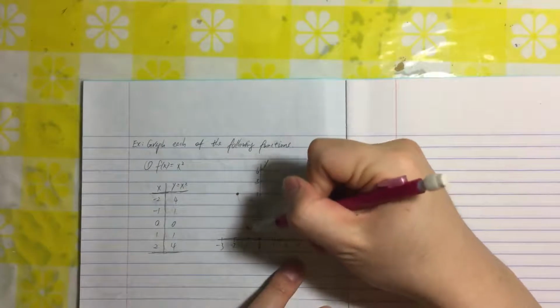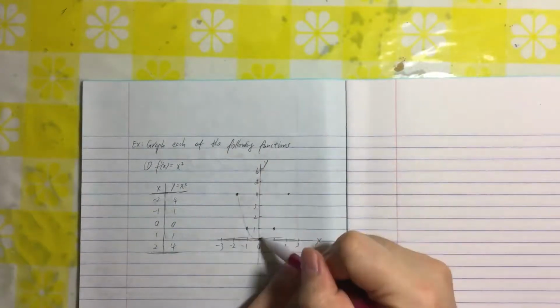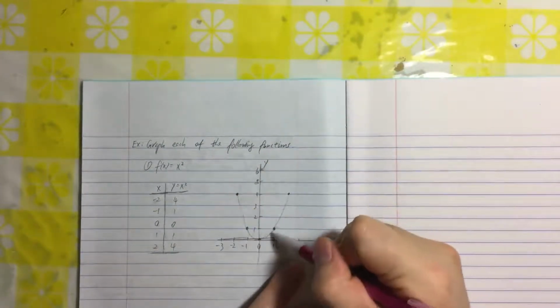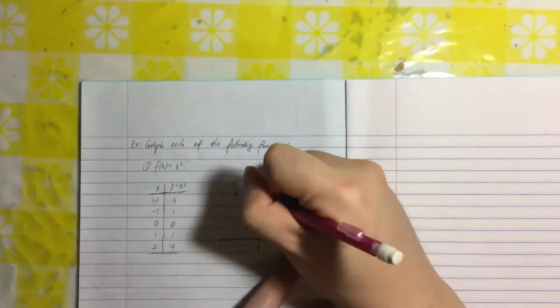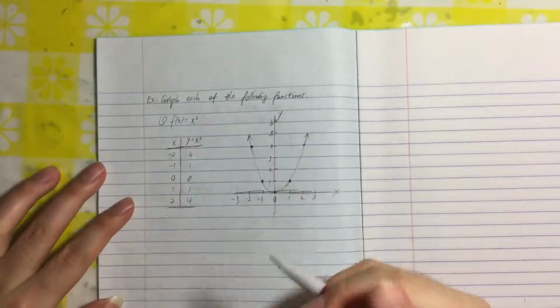Then connect the points using smooth curves. That's the graph of this function. Next example.